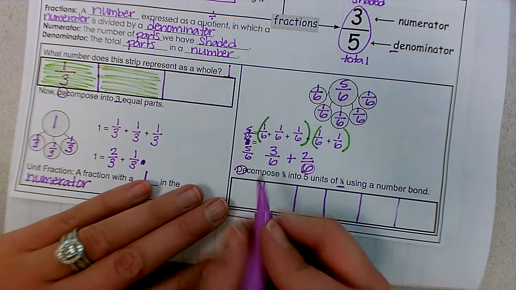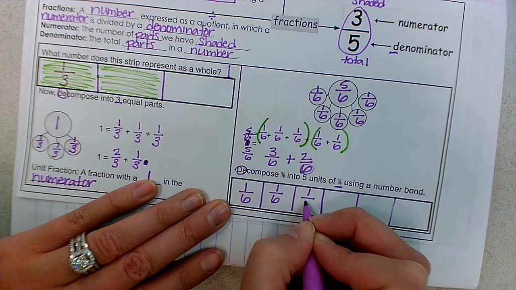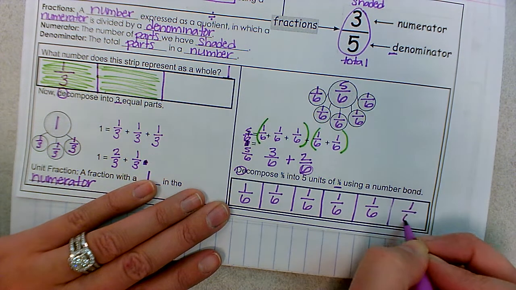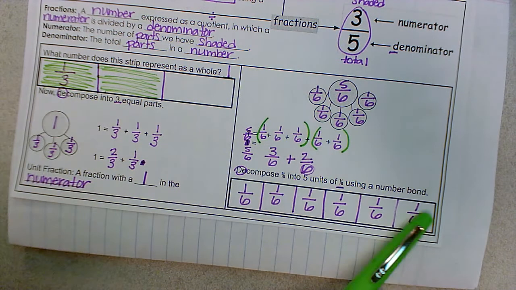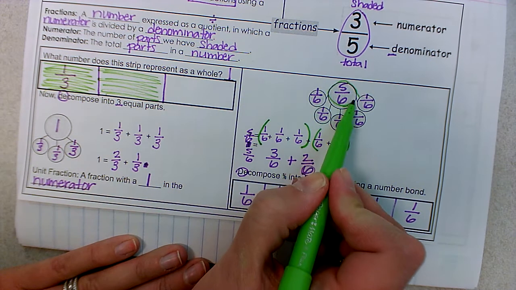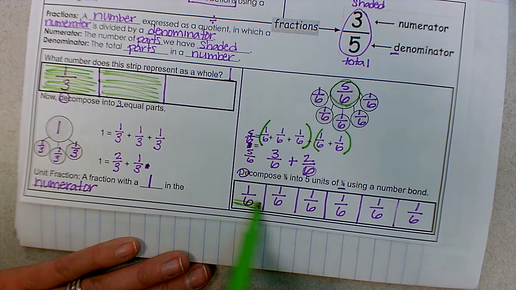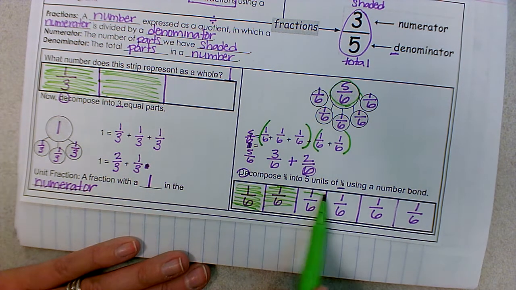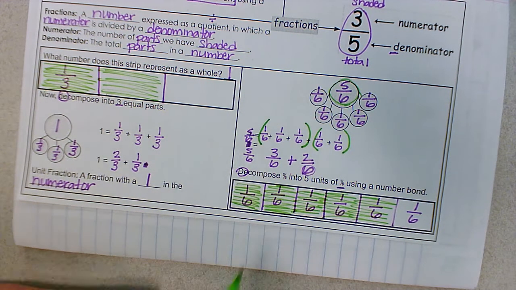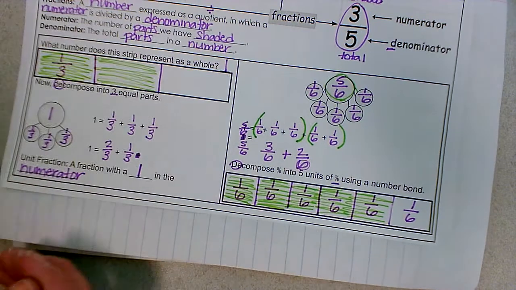So I want to show that each little square is 1/6. Every square is the same. So every square is 1/6. And I remember that the fraction that I want to show was up here in my number bond, and it's 5/6. So I'm not going to color this whole tape diagram. I'm going to color 5 of them. 1, 2, 3, 4, 5. And that shows 5/6.